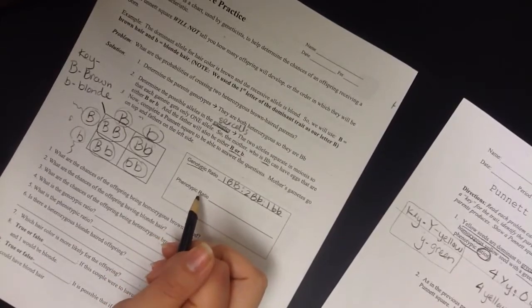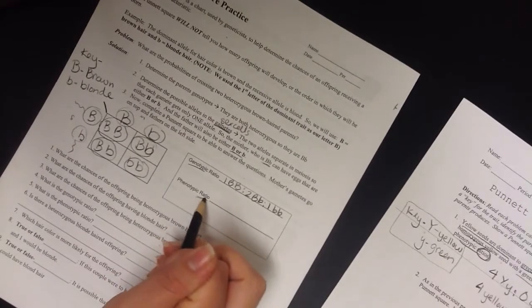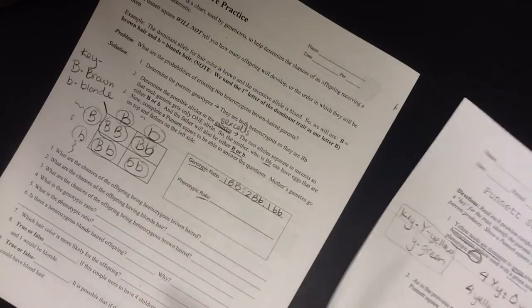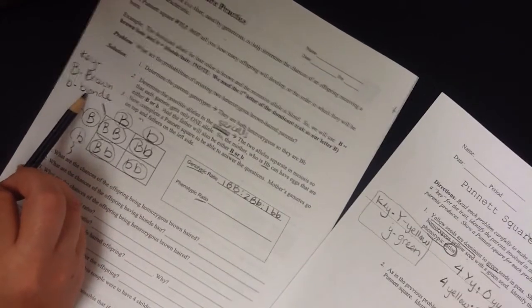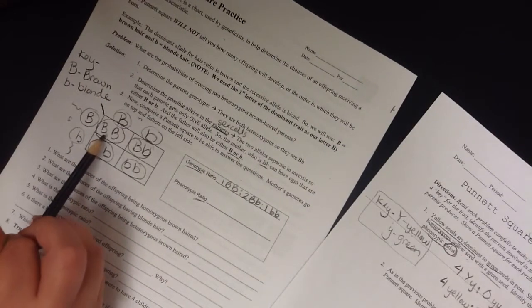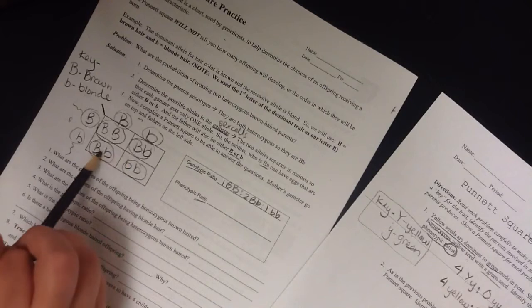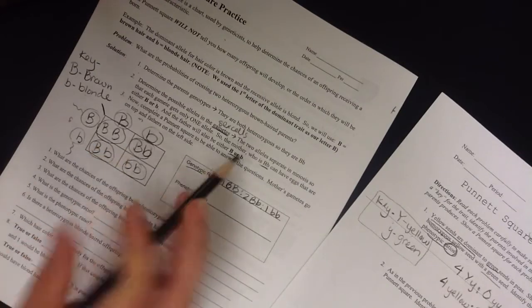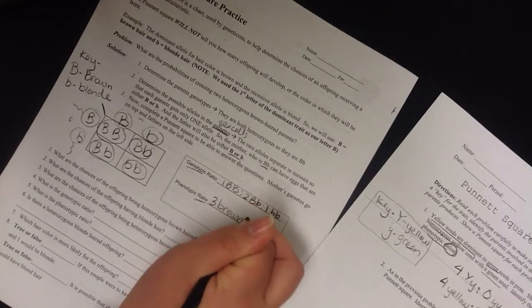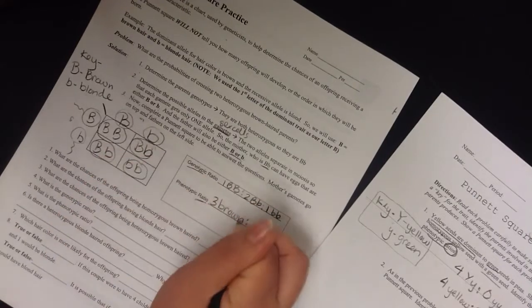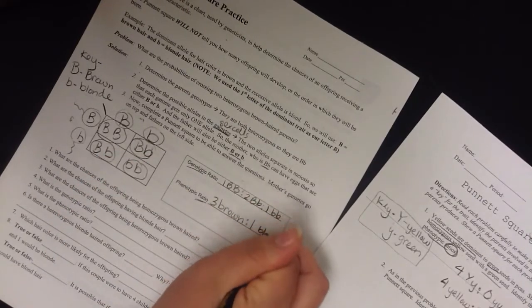Okay, next, phenotypic ratio. So they're still talking about the ratio, so they're still asking for the numbers, but the phenotype is the actual trait. So the trait here is brown and blonde. So because these have at least one big B, 1, 2, 3, 3 have a chance of being brown, and 1 has a chance of being blonde or light hair.